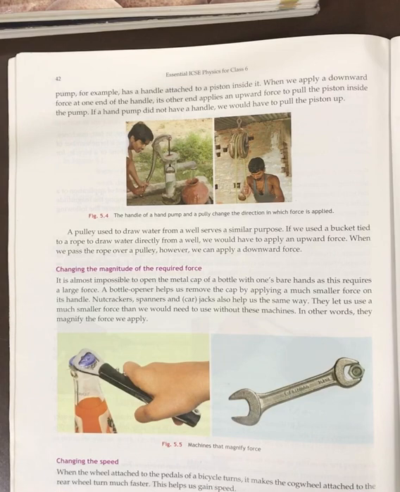In other words, they magnify the force we apply. Magnify means multiply. We apply a little force and they multiply it a number of times and increase the force, make it larger, and the work is done.